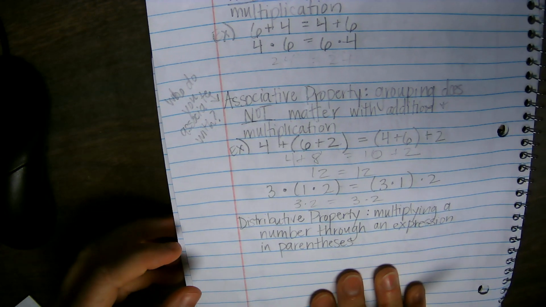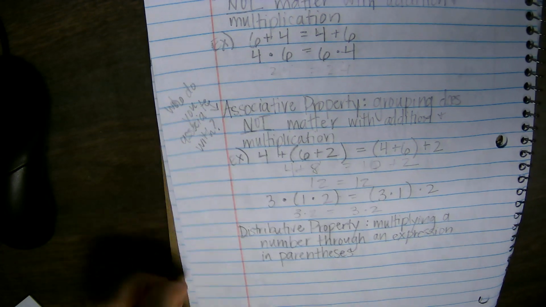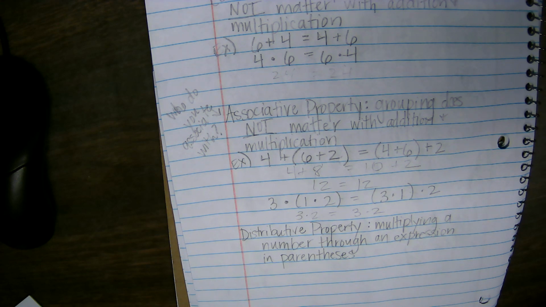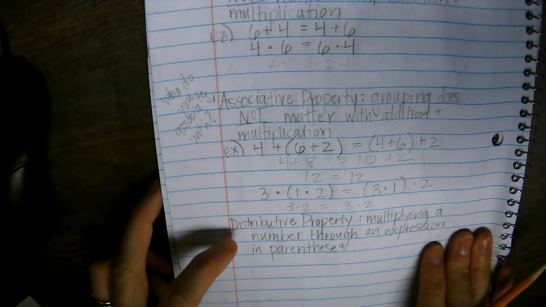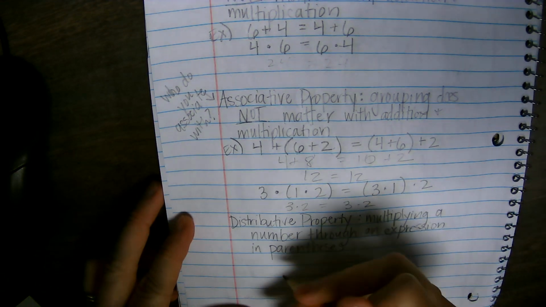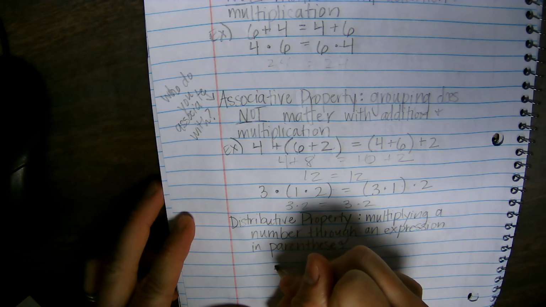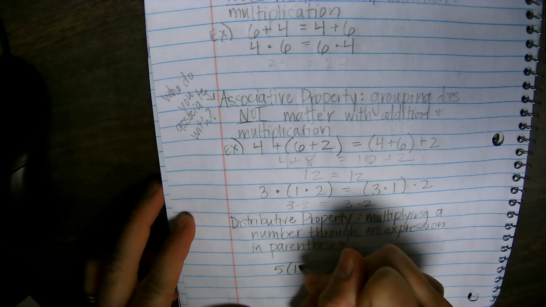Now, last property. This one might be a little sticky for a minute, but I think you'll like it. Multiplying a number through an expression in parentheses. So I could say 5 times 12, right?